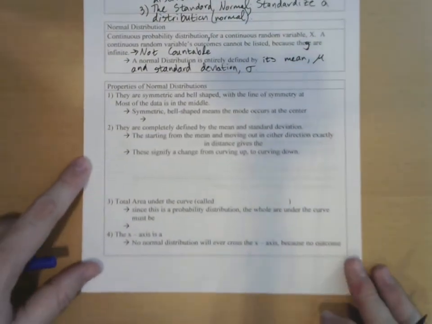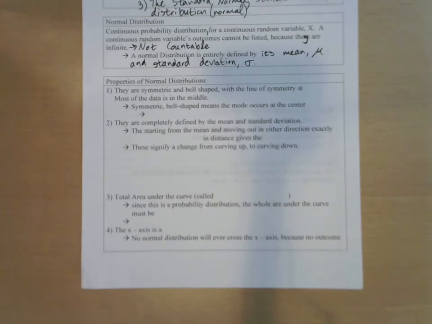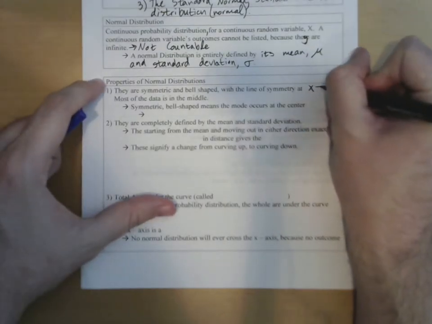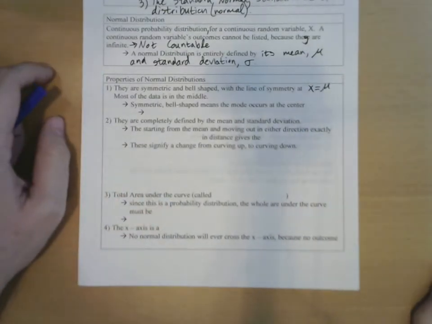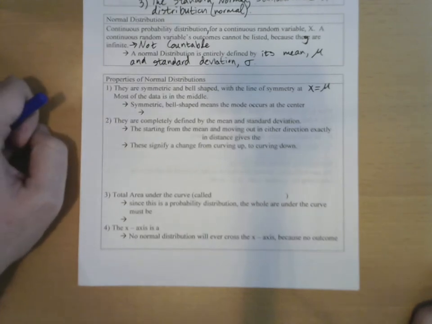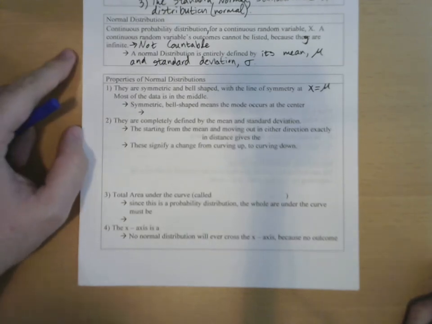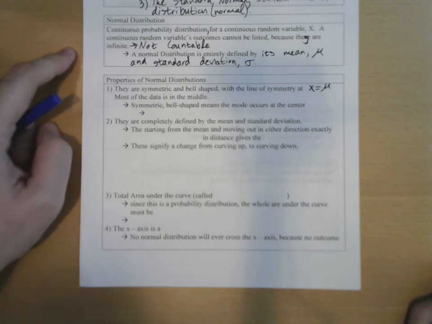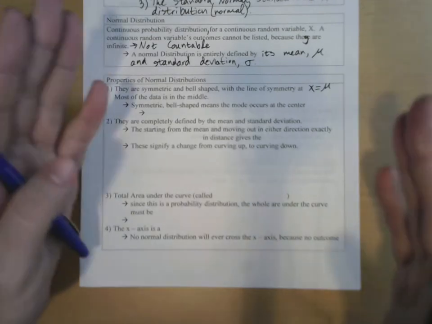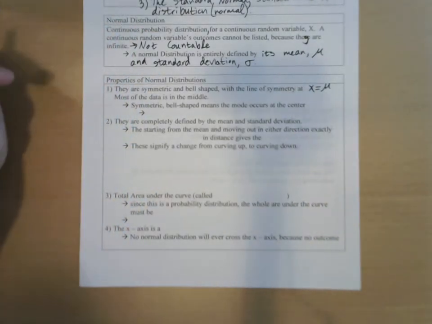So what we want to talk about now is the properties of the normal distribution. So first and foremost, the normal distributions are symmetric. They are bell-shaped. They're bell curves. They have their line of symmetry at x equals mu, so right at the mean. Most of your data is going to be in the middle, as we know from the empirical rule. The empirical rule tells us with a bell shape how much data is within 1, 2, and 3 standard deviations going out from the center.